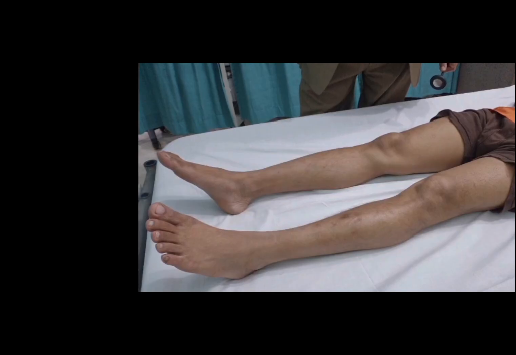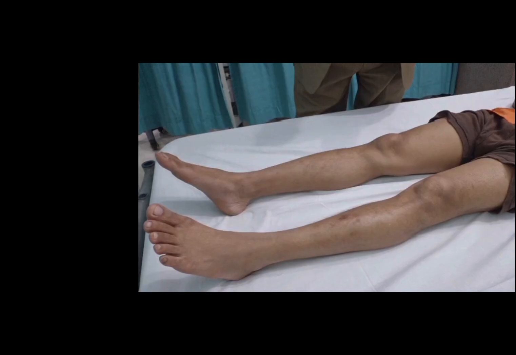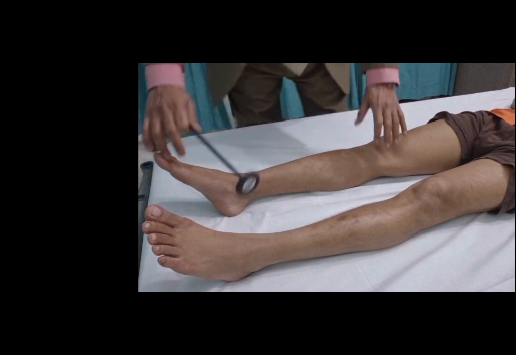And the command should be to the patient that clench your teeth or apply the force with your fingers when the hammer strikes the tendon. It's very important. Ask the patient to clench the teeth when the hammer strikes the tendon like this.